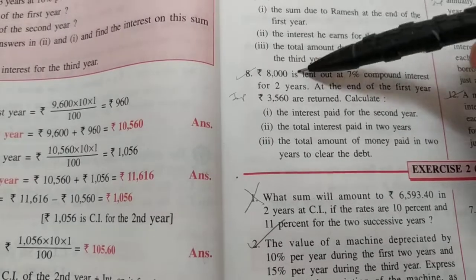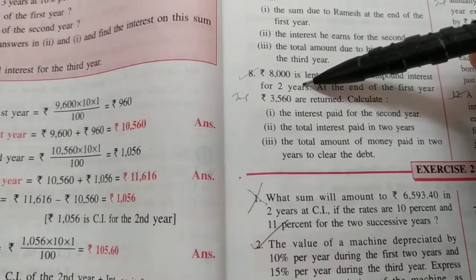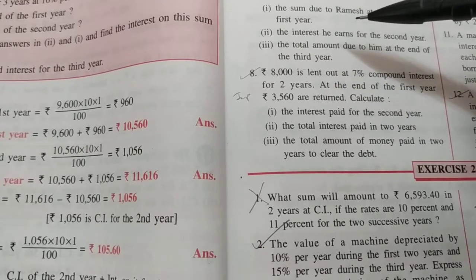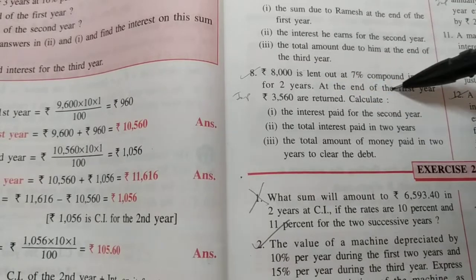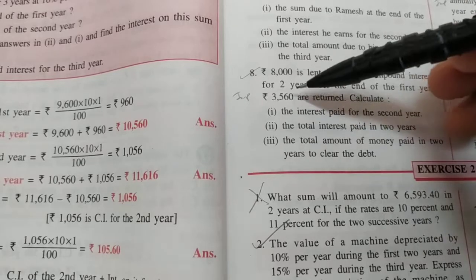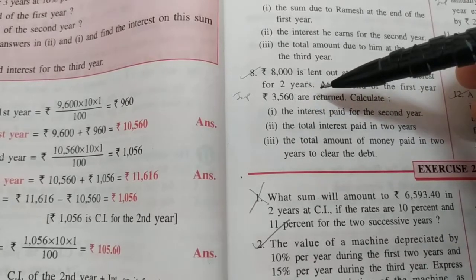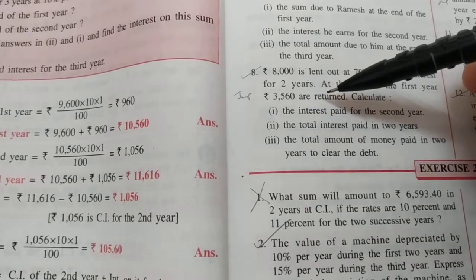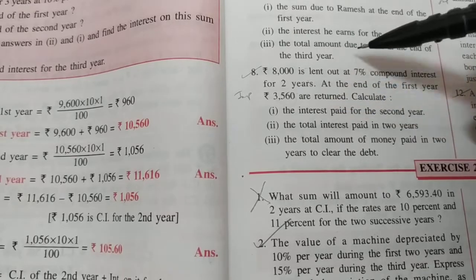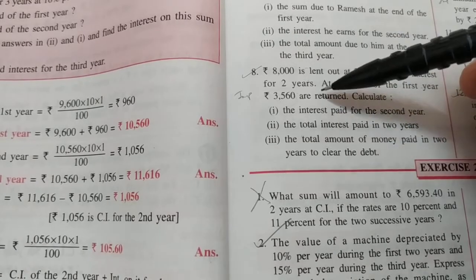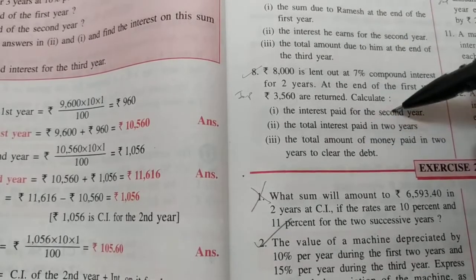Now in the 8th sum, the principal is given, the rate is given, the time is given, and also it is mentioned that after the first year, some amount was paid back, which would decrease the amount to be paid after 2 years to clear the debt. Calculate the interest paid for the second year.